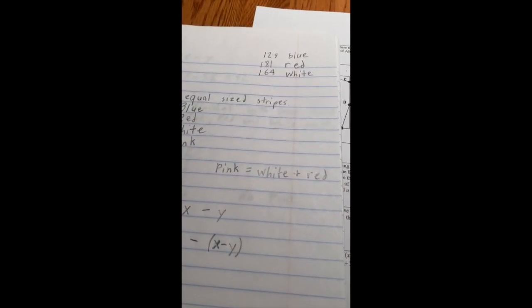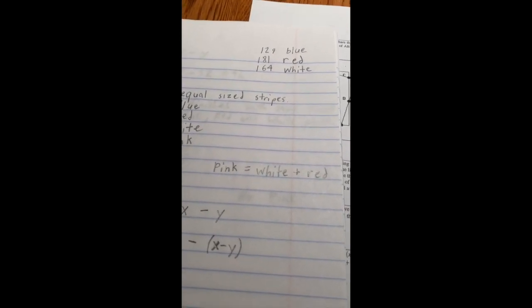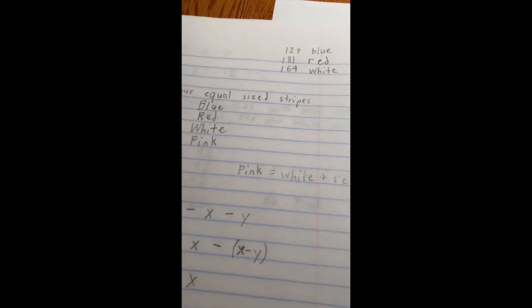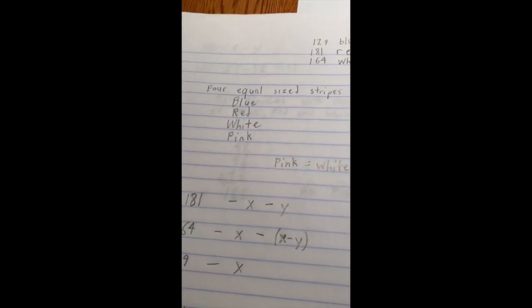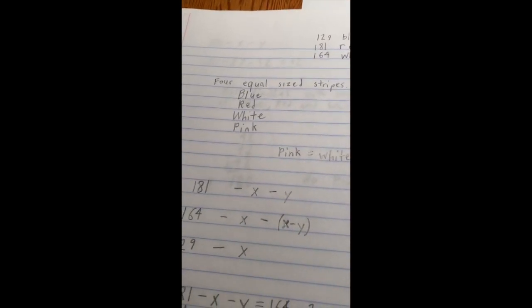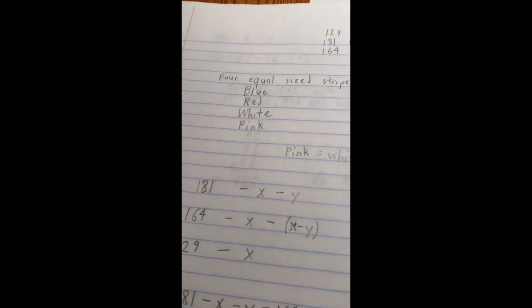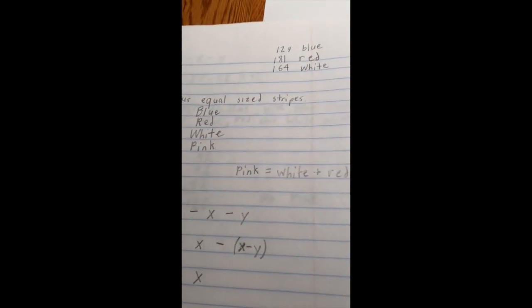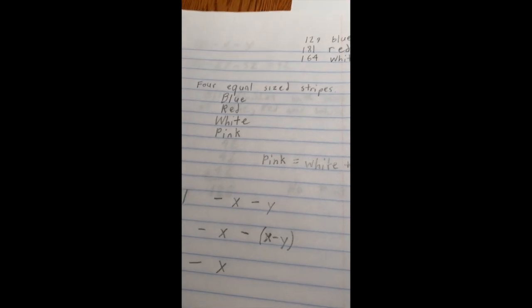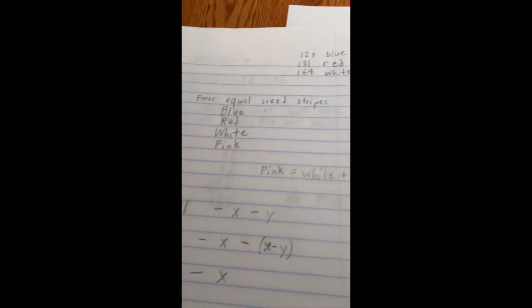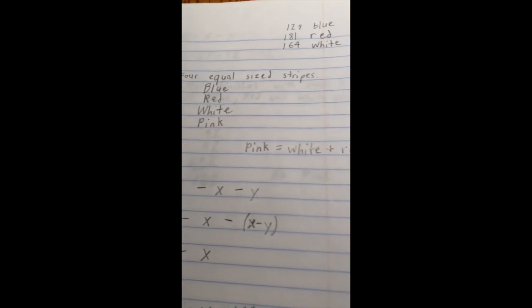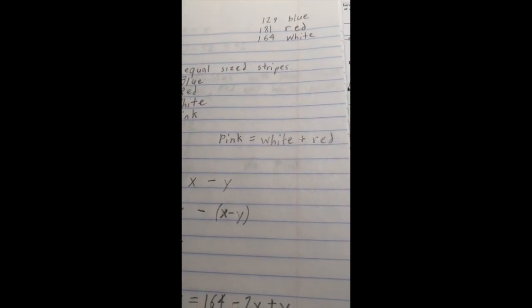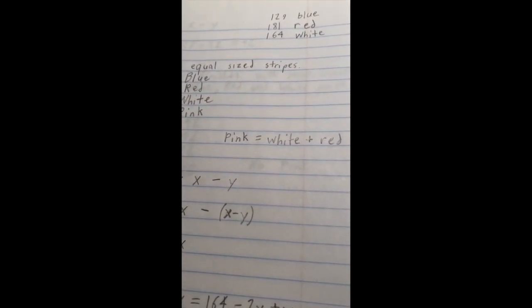So, going on what we have, we're given that he has 129 ounces of blue, 181 ounces of red, 164 ounces of white paint. And he makes 4 equal-sized stripes on the wall of blue, red, white, and pink. So he has one stripe here that's pink, and we don't have a value for pink. But the question says that pink is a mixture of white and red, and not necessarily in equal amounts.